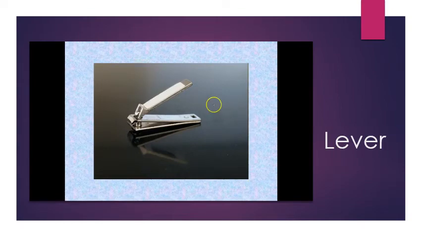So here we have a pair of nail clippers. Sometimes it's easiest to start with the effort. Where do you apply the force? You apply the force right here. So that's the effort. Where's the fulcrum or the pivot point? The pivot point is right there in the middle. And where is the load? The load is right here where you would actually clip the nail. So now we can see, what class of lever is this? Well, we've got load on one side, fulcrum in the middle, effort at the end. This is a first class lever.